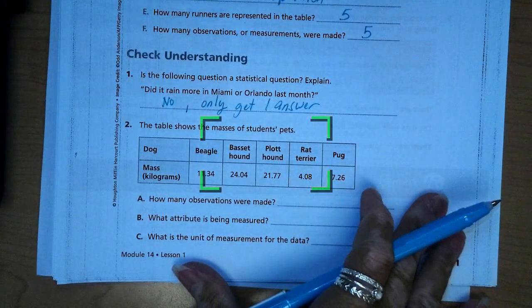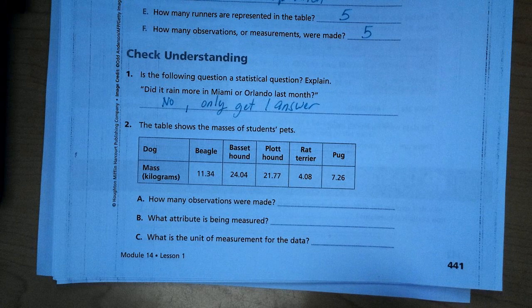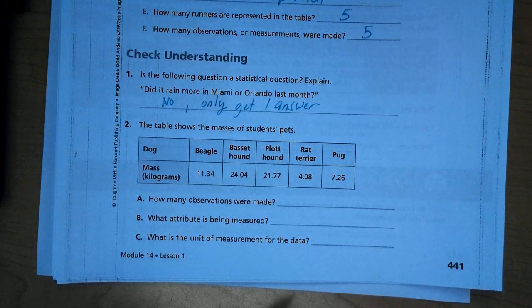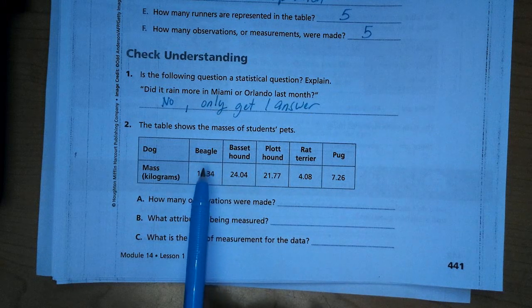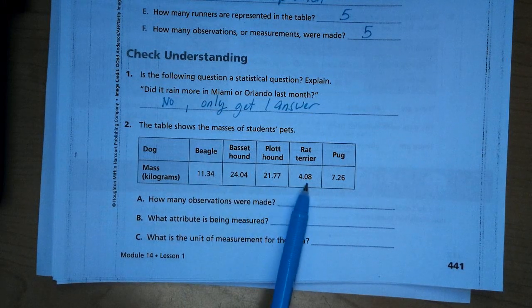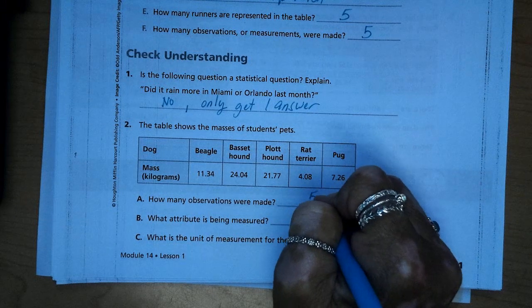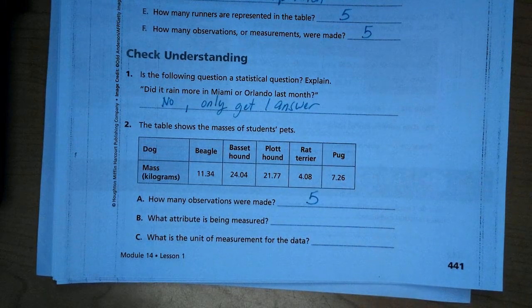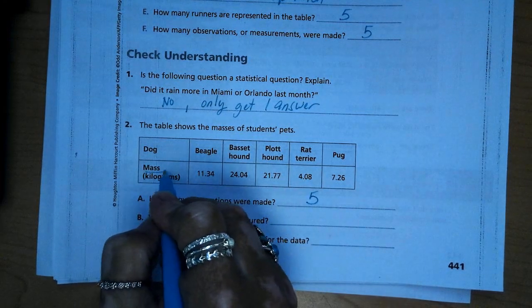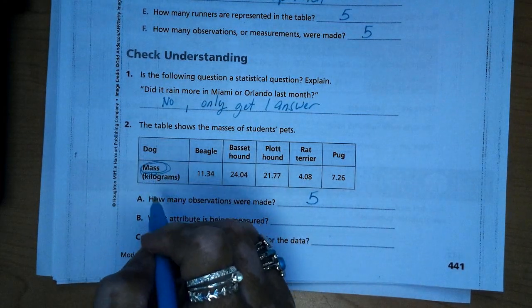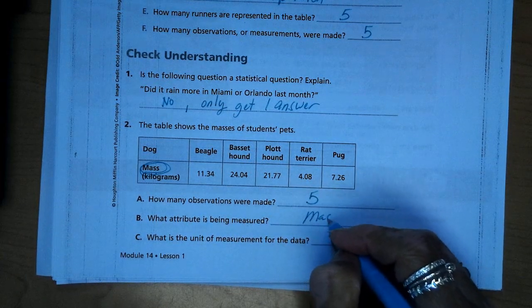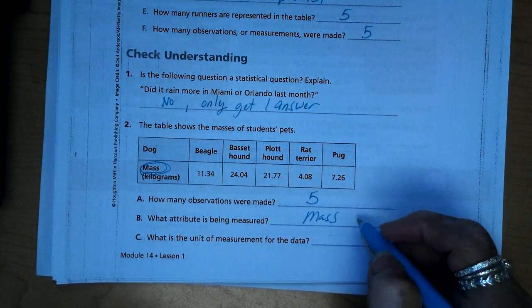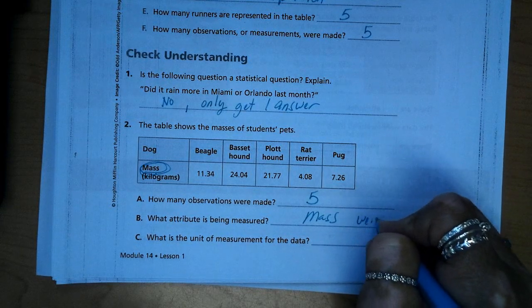Awesome. All right, number 2, the table shows the masses of students' pets. How many observations were made? So how many do we have? Gia. 5. Yep. Okay, what attribute is being measured? So what are we measuring? Go ahead, Gia. Finish the whole question. Mass. Yep. Or I put weight. Yep. Okay, that would work too.